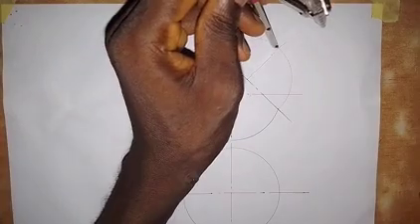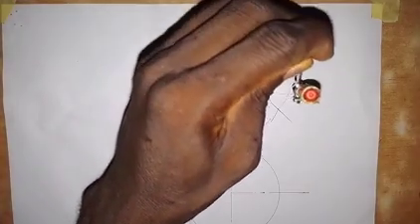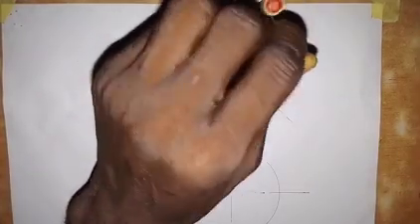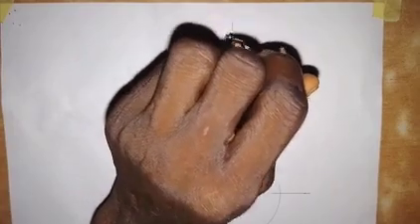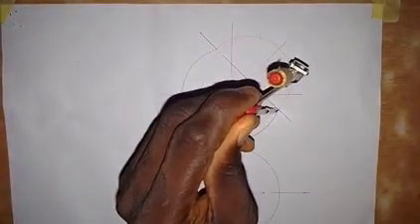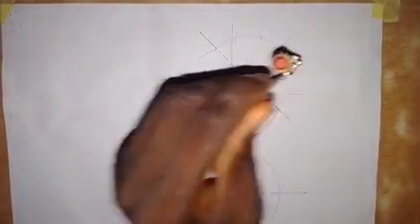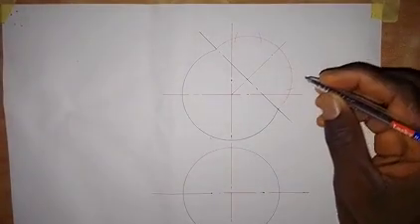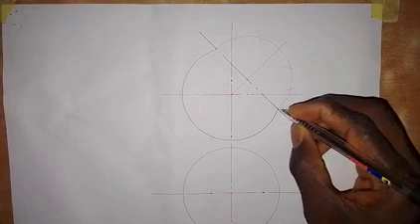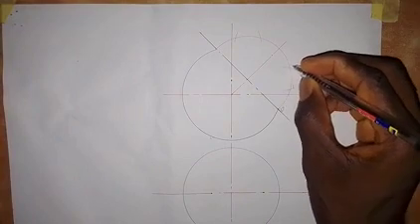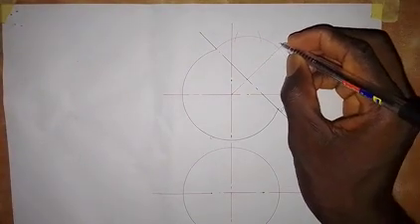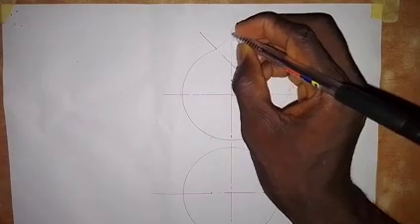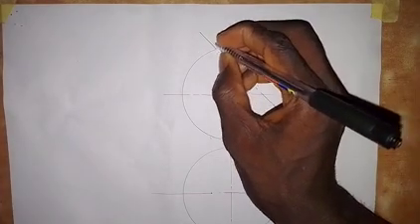Putting the compass at that point, I will draw an arc on the semicircle, and I will draw an arc here too. I'm going to number these points on the arc. This point is 0, this is 1, this is 2, this point is 3, and so on back down to 0.